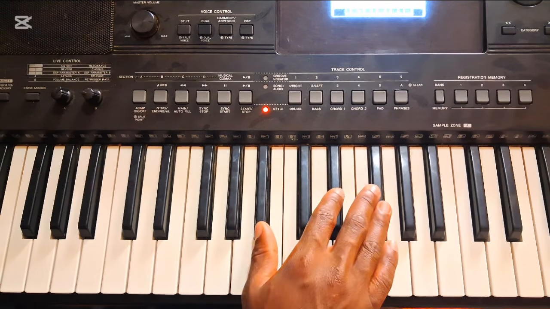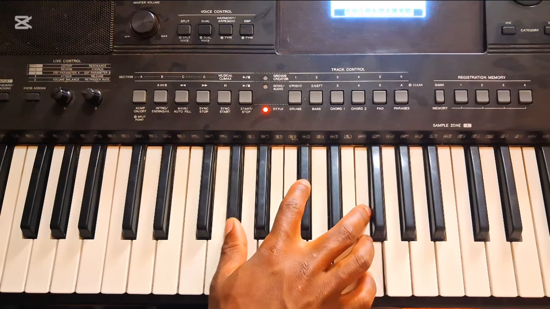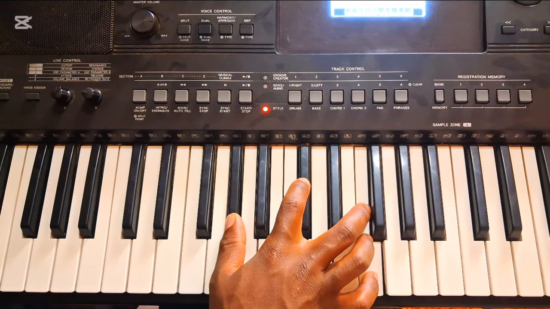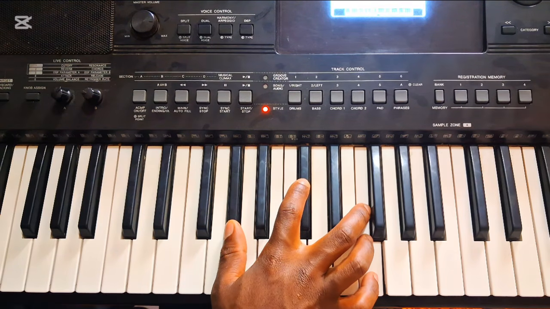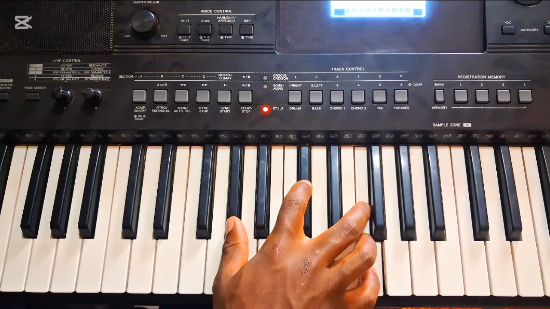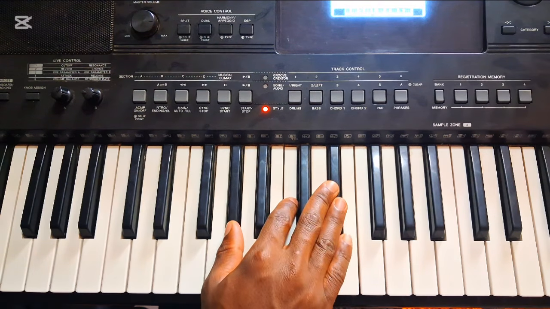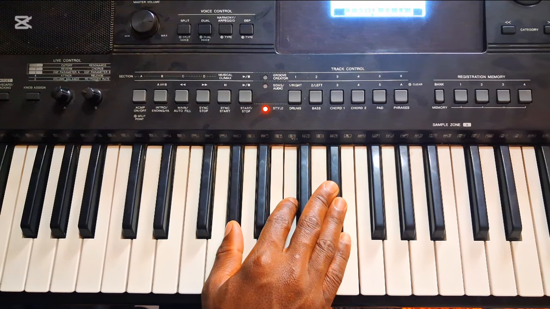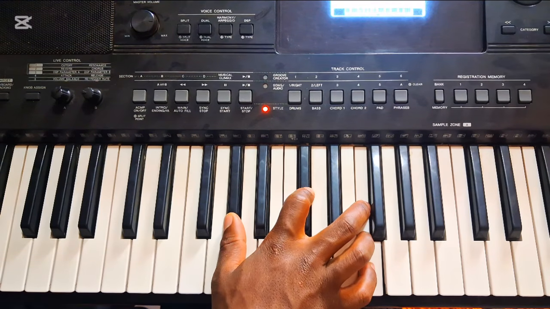Okay, so from 2, it goes to 1, which is this chord. This is our C sharp major, but it's a second inversion. Okay? From here, we go to 5, which is this chord. This is G sharp major root chord. From 5, you go back to 1.